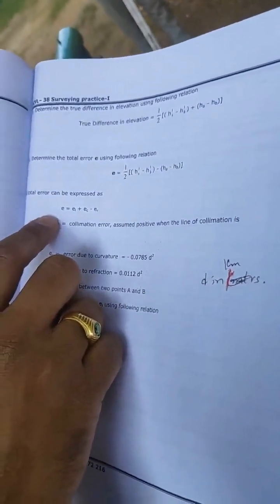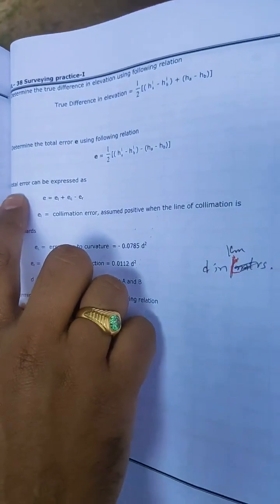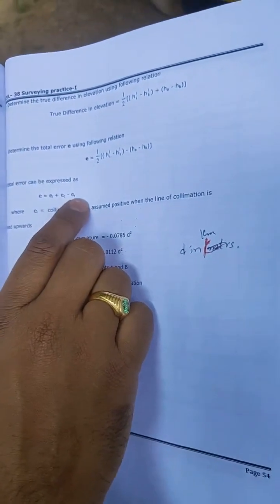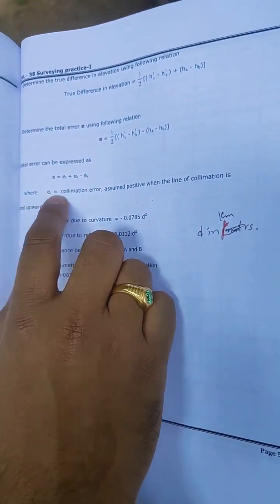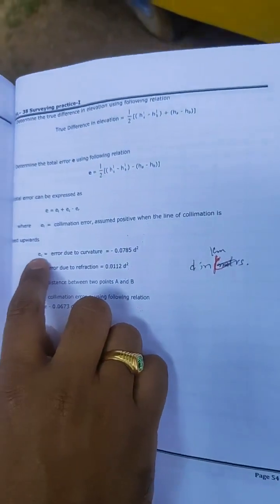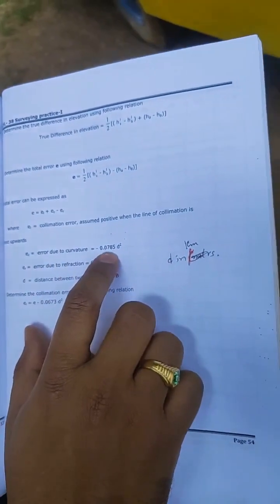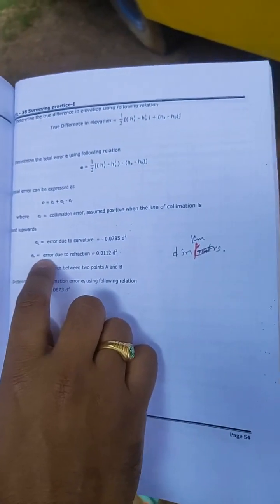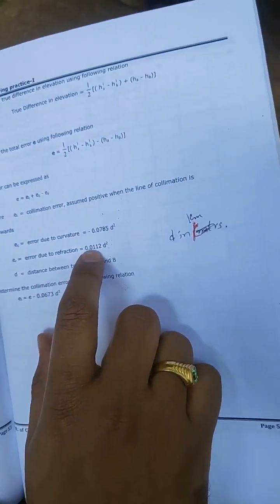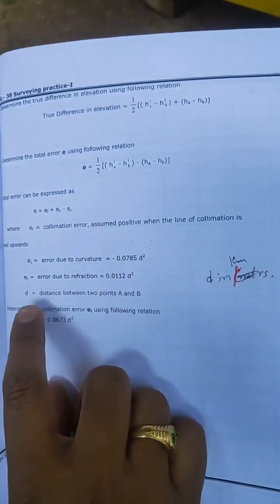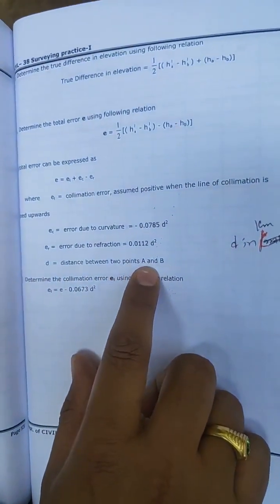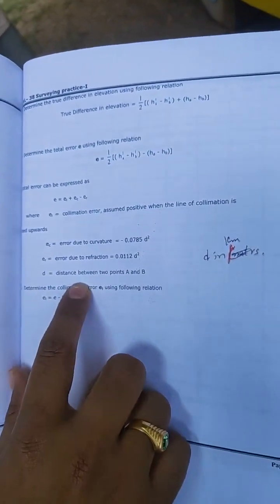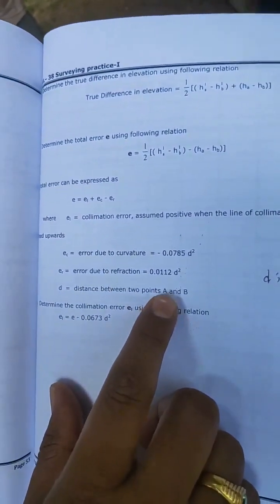Okay, so once the total error is found, the total error can also be expressed as E is equal to E1 plus EC minus ER. So E1 is collimation error, and EC is the error due to curvature, that we have formula 0.0785 d square, and ER is error due to refraction, 0.0112 d square, and d is the distance between 2 points AB. So we have to measure the distance between 2 points AB in kilometer. That should be in kilometer.